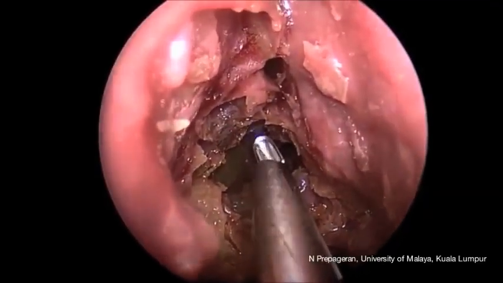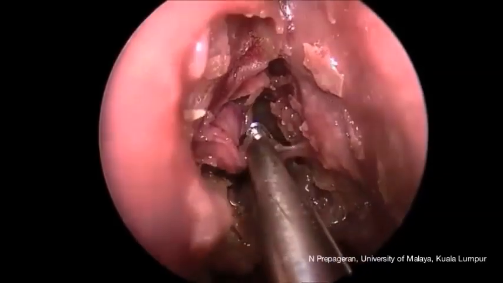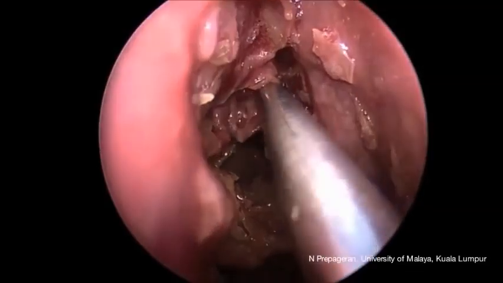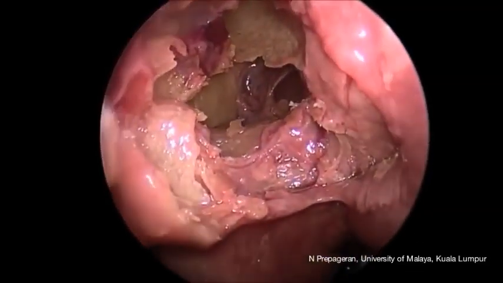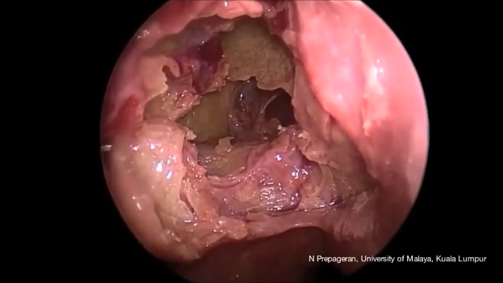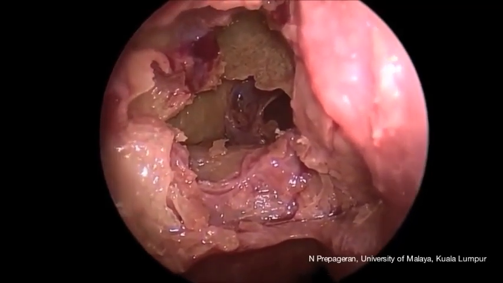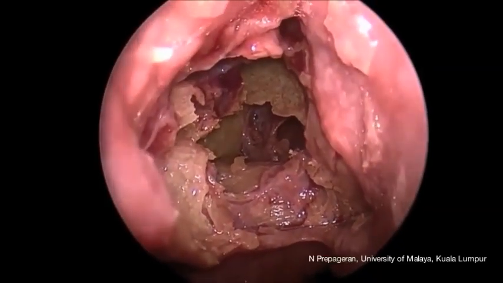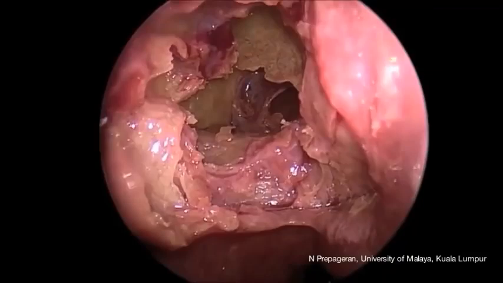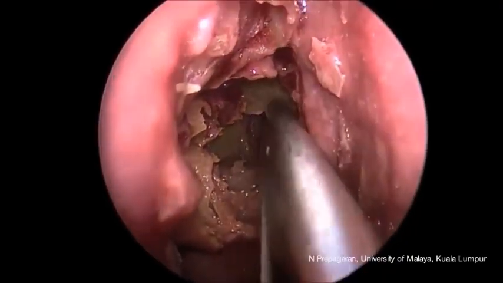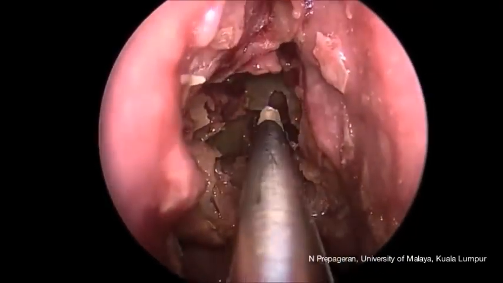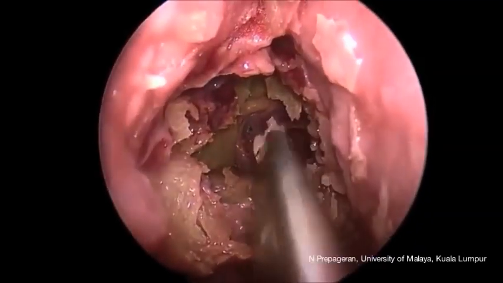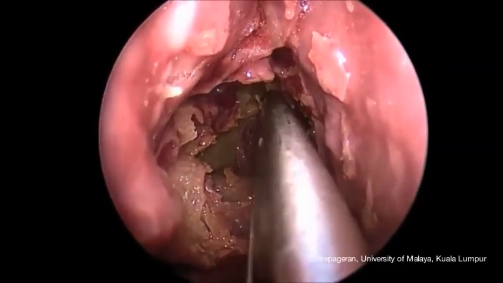Now we're going to use a Kerrison punch to remove the bony ledges. It's very safe by using this instrument, because then we will not accidentally dissect or enter into the skull base. By using a Kerrison punch, we are able to appreciate all the vertical ledges that come from the skull base itself, and we can remove them. And again, lateral to the ethmoids is the lamina papyracea. We're using the Kerrison punch now to remove the vertical bony ledges.